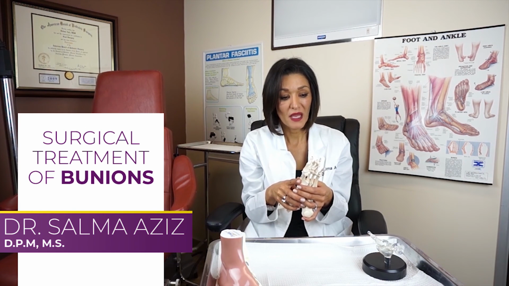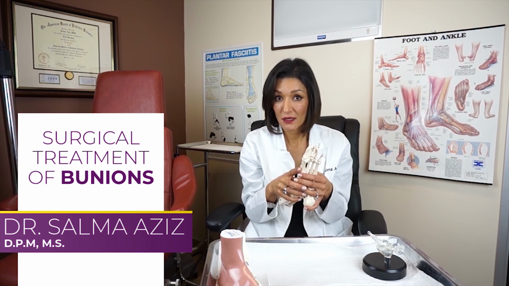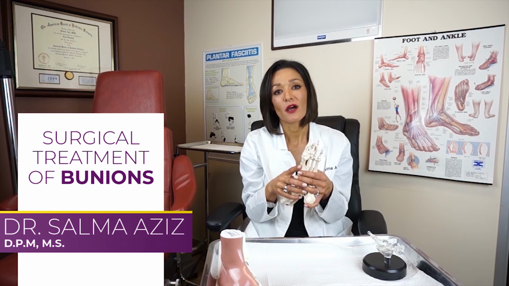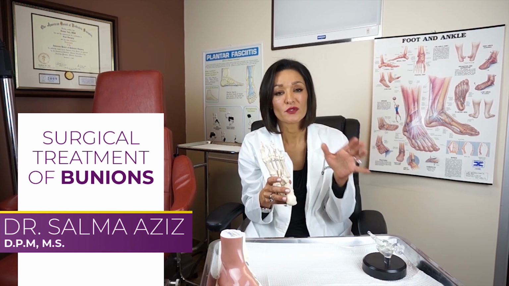And again, early detection offers the best treatment choices because we don't have to go to the end-all procedure such as the fusion if we detect, diagnose, and treat bunions early on, and offer the best treatments for our patients that way.